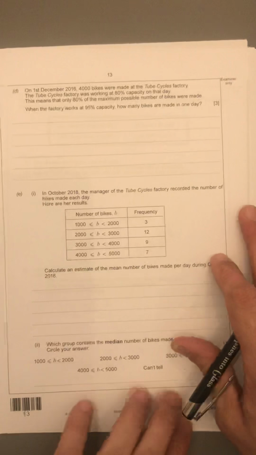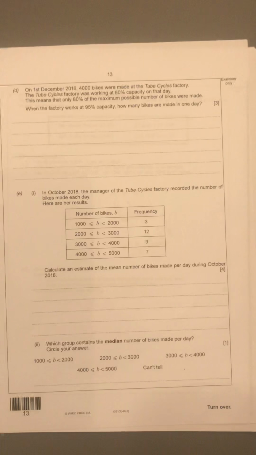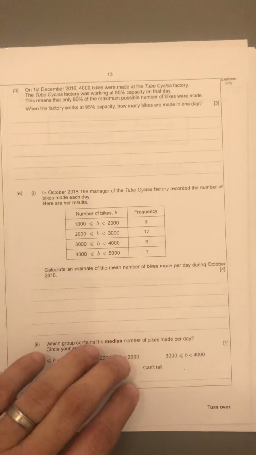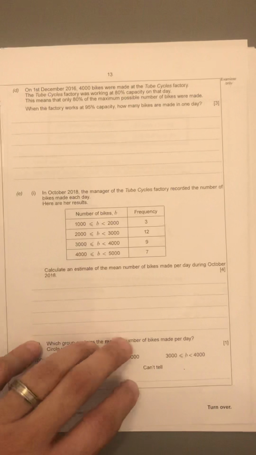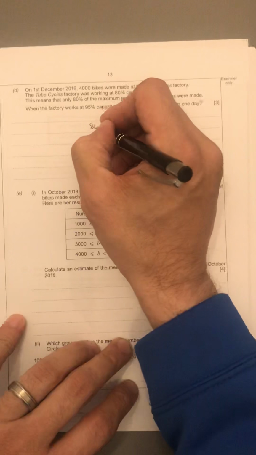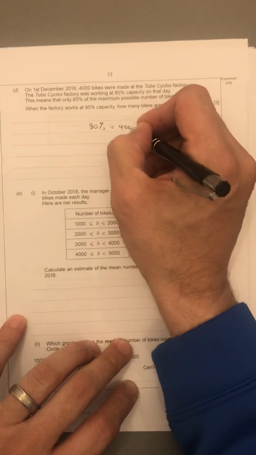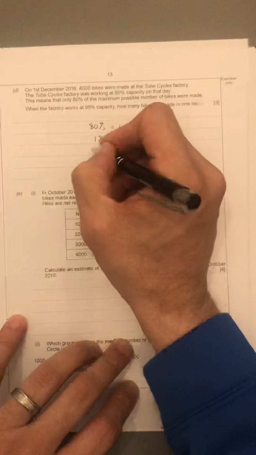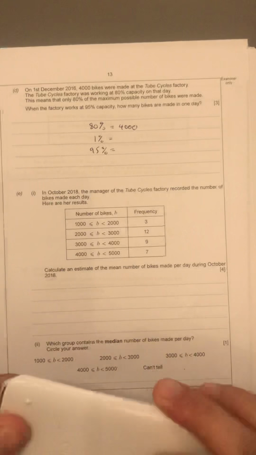Okay, on the 1st of December 2016, 4,000 bikes were made. The tube factory was working at 80% capacity on that day. This means that only 80% of the maximum possible number of bikes were made. When the factory works at 95% of capacity, how many bikes were made? So when the capacity was 80%, 4,000 bikes were made. So really, if you find out what 1% is, and then find out what 95% is, that will give you your answer. So you need to get your calculator.